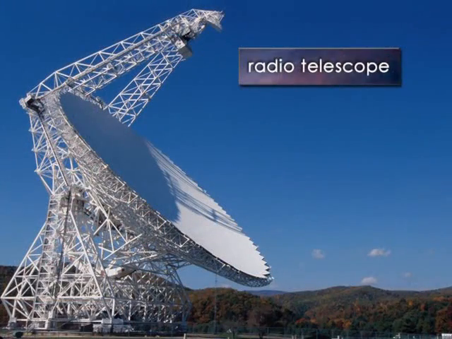Now, one way to go even deeper is to use radio telescopes, like this one, to see a very unusual kind of galaxy called, not surprisingly, a radio galaxy. Now, these galaxies emit immensely powerful radio waves, so our telescopes can see them when they're extremely far away, several billion light years off, into the really deep universe.